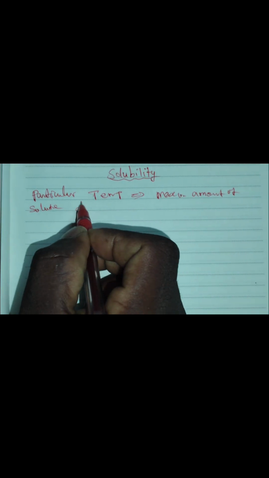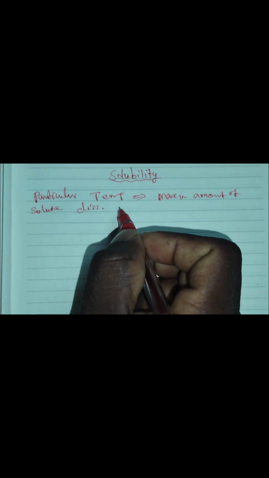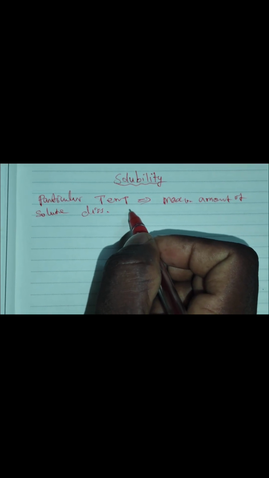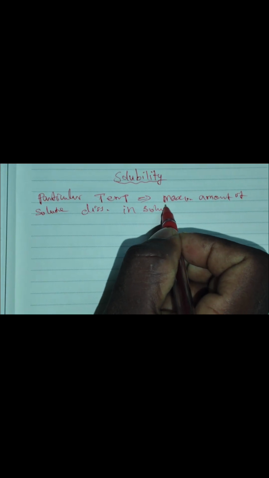Dear student, today let's see the solubility topic. Solubility is, at a particular temperature, the maximum amount of solute dissolved in the solution. Maximum amount of solute dissolved in solution. Okay, so that is solubility.